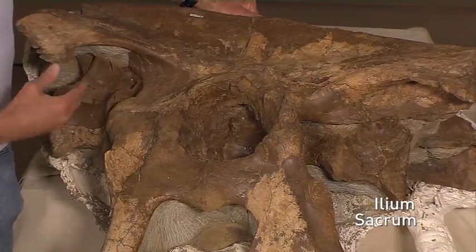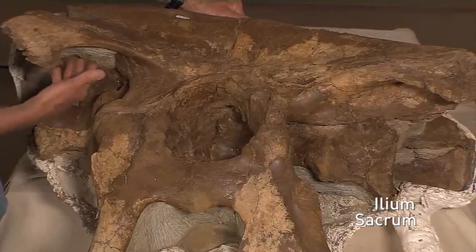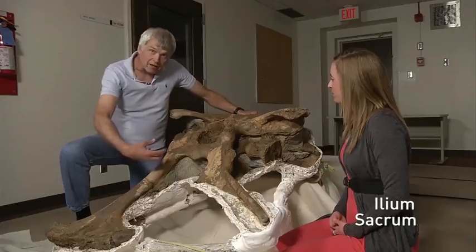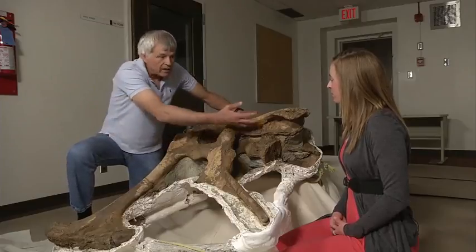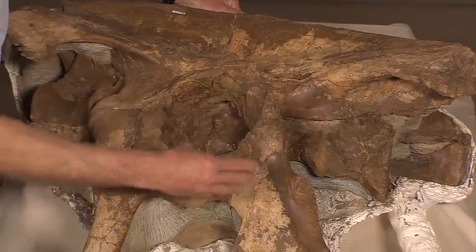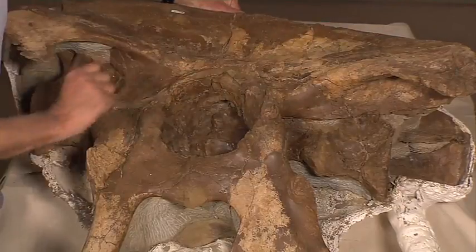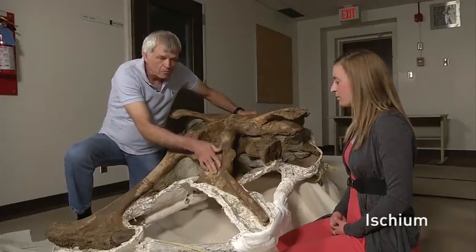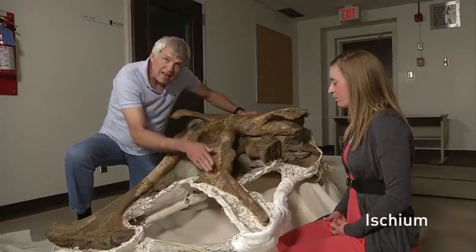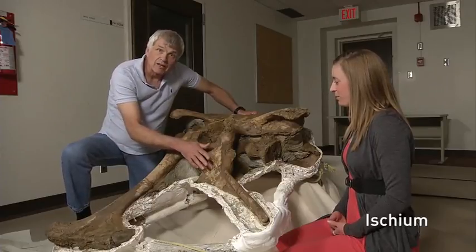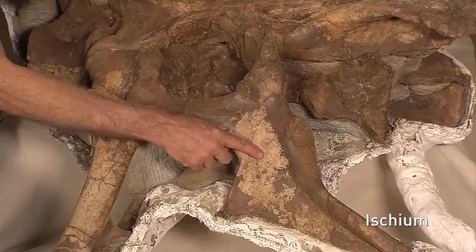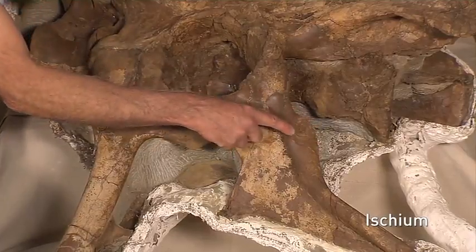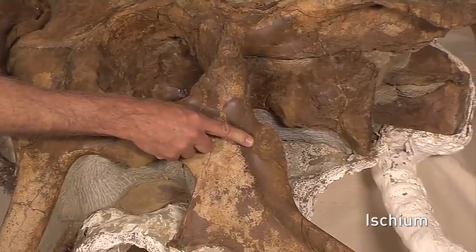And when you look at the muscle attachments on the ilium, you can see that there's a concentration of muscle attachments at the front, which go to the front of the leg and pull the leg forward, and another concentration at the back, which attach first to the tail, but also down to the back of the leg to pull the leg backwards. The ischium is a smaller bone beneath the ilium, and it goes down and back, and it also is useful for attachment of muscles and orientating muscles in particular directions. And in particular in tyrannosaurs, you see a very large muscle scar right here.